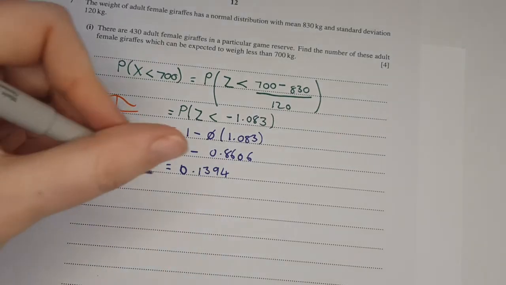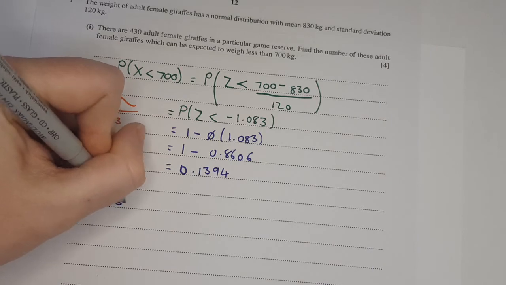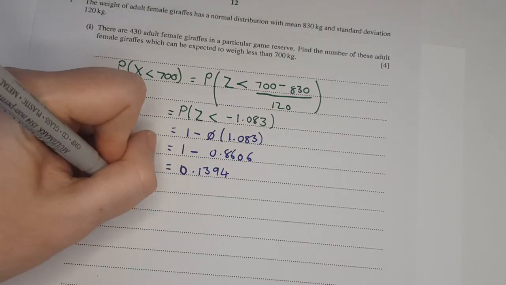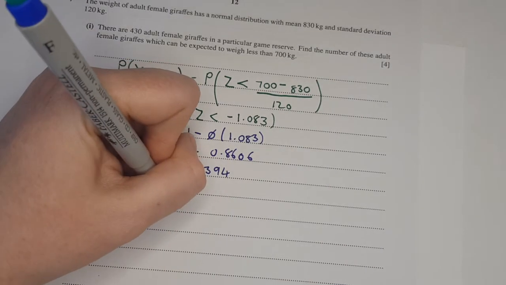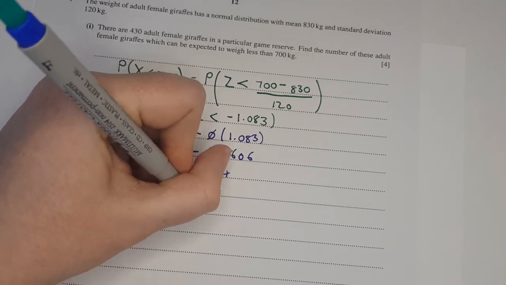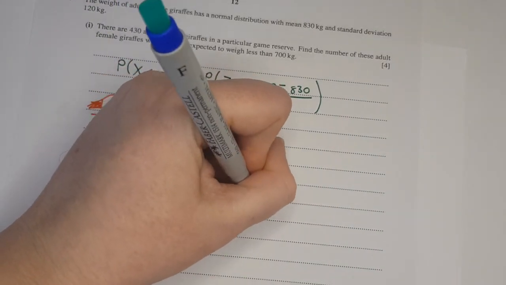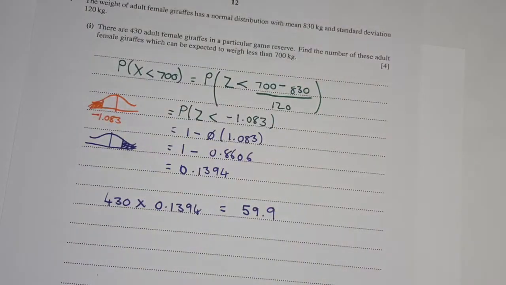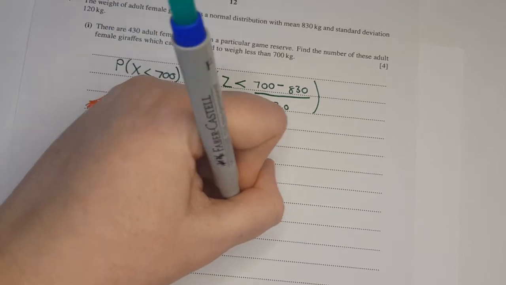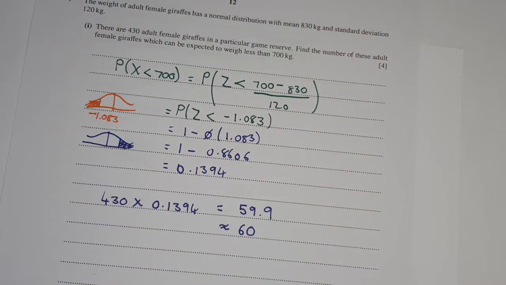So now I need to say the 430 in total times my proportion that is less than that to get my final answer of 59.9, which you can round off to 60.